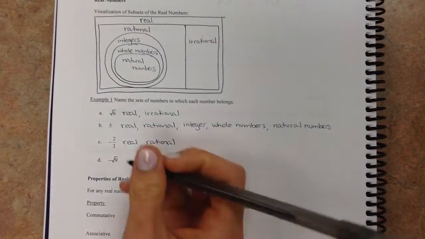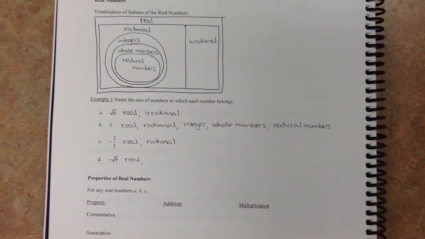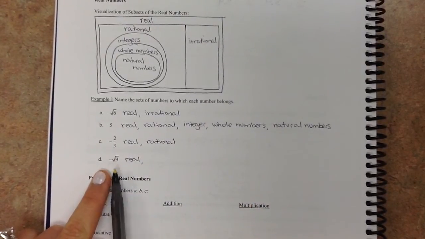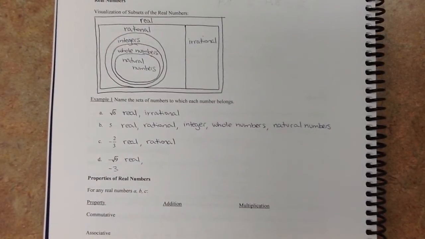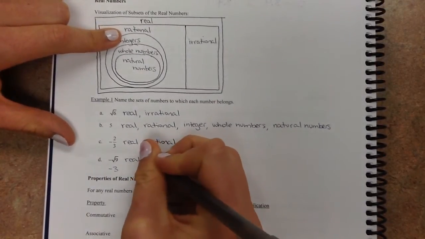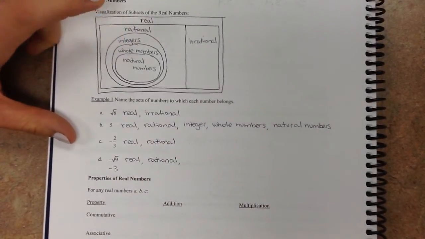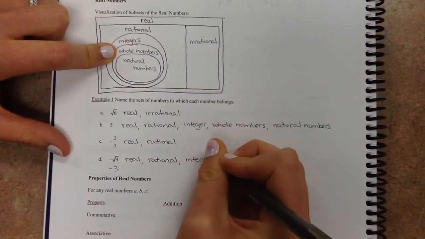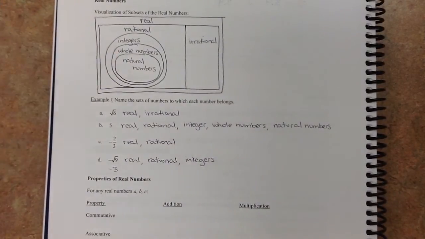Negative square root of 9. We know it's a real number. Now this one is intentionally meant to be a little bit tricky, because you see a square root and you might think it's irrational, but the square root of 9 actually comes out evenly. So remember, this is actually the same as negative 3. So let's go from there. It's rational. So it can be written as a fraction. You can write it as negative 3 over 1. It is an integer. Remember, integers are positive or negative whole numbers. It is not a whole number because it's negative. So integers is the smallest subcategory that it falls into. All right, so that is your summary of real numbers.